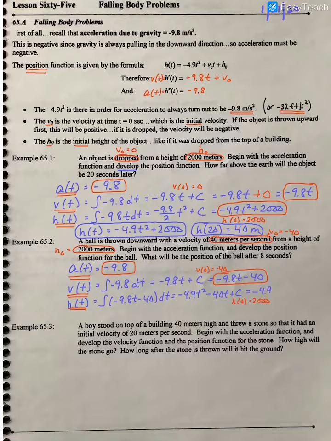So, that gives us a position formula of negative 4.9 t squared minus 40t plus 2,000. And that is position.